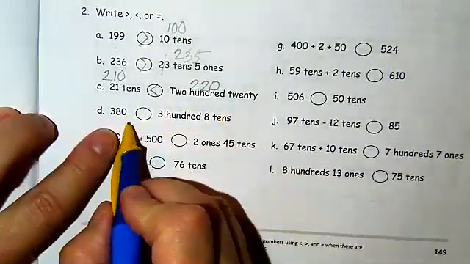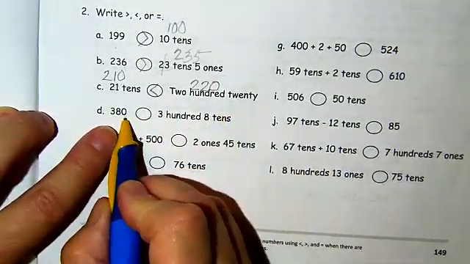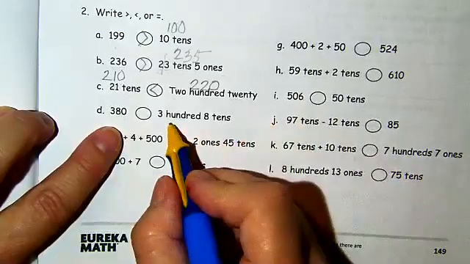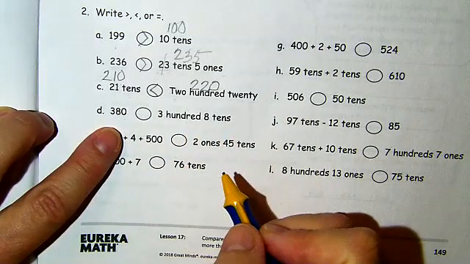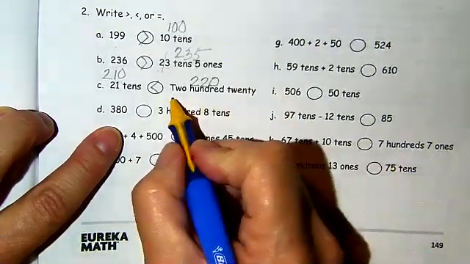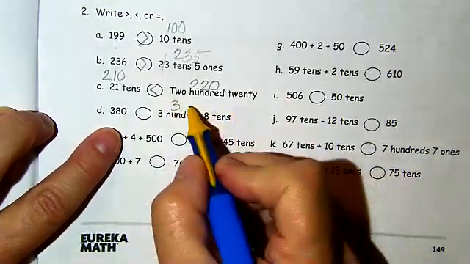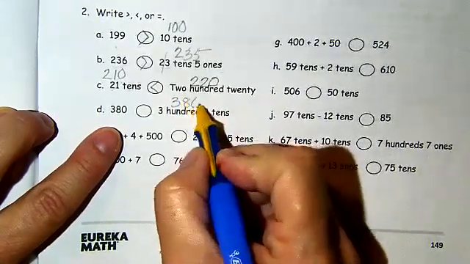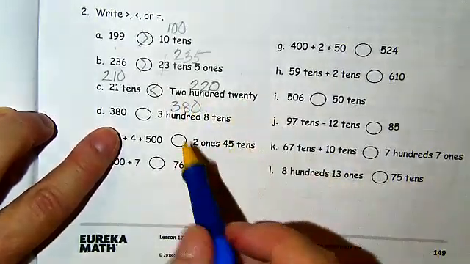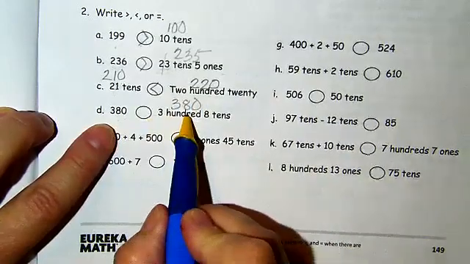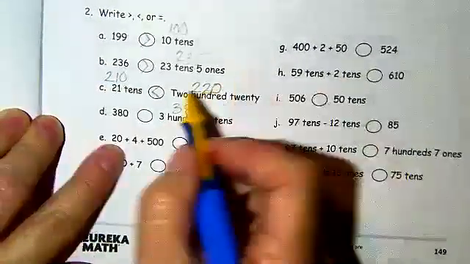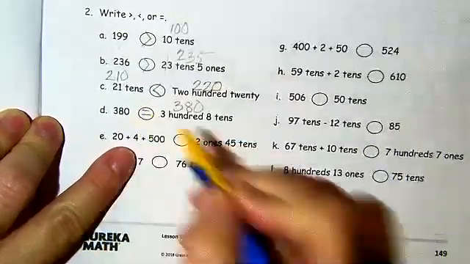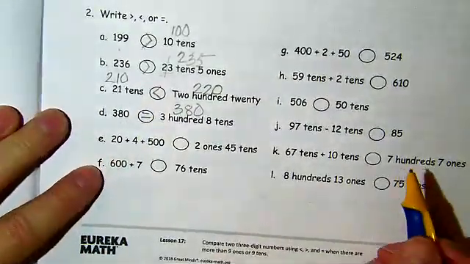So here we have 380 in standard form, unit form 3 hundreds, 8 tens. 3 hundreds, 8 tens is 80, and there's no ones. So we have 380. 380, they are the same. So equal to or the same.